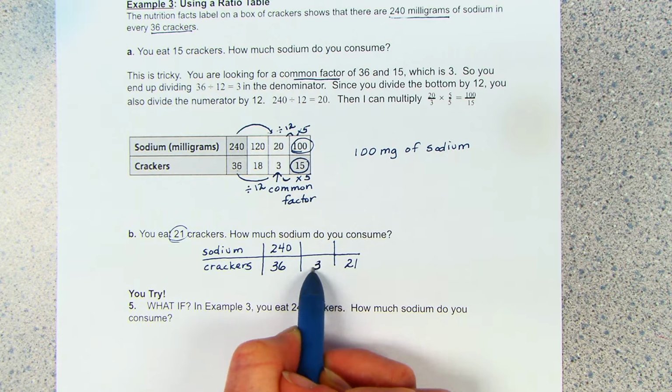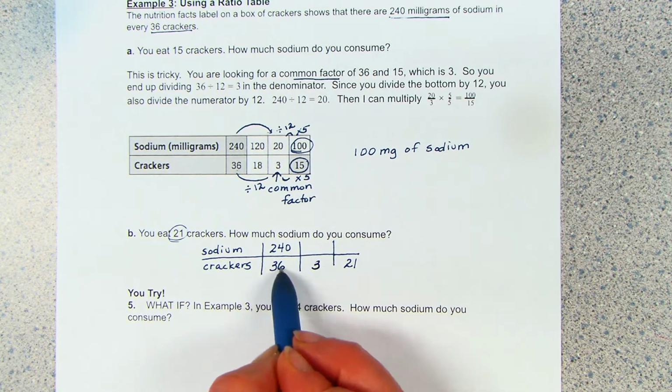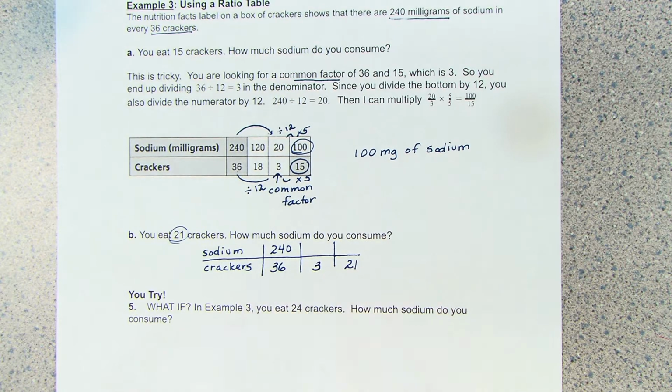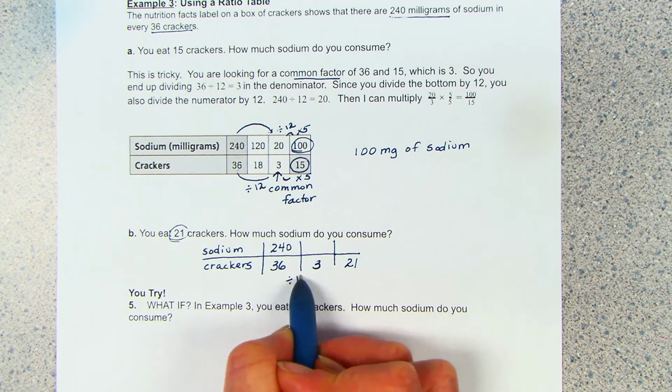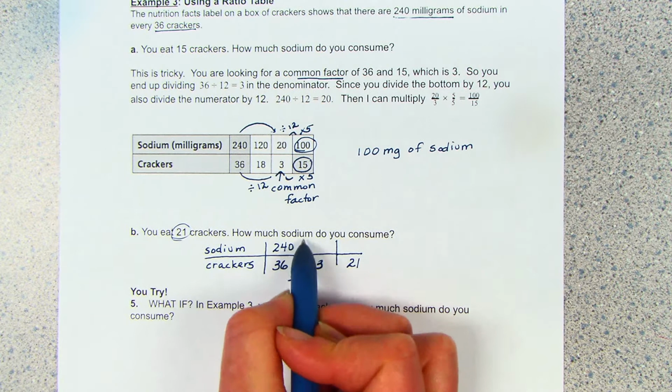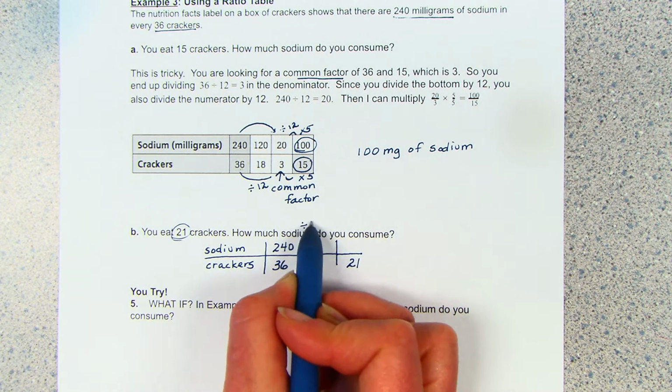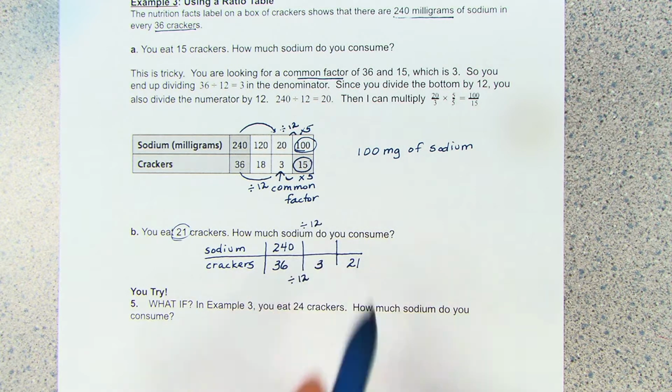So to get from 36 down to 3, I had to divide by 12. And I know that 240 divided by 12, I believe, is 20. Let's make sure.